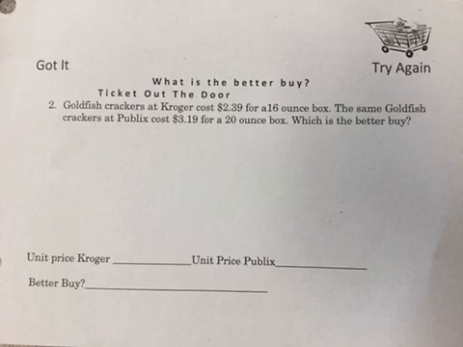So as I work out the problem on the next slide, you need to look at your work and find your mistake and try to correct it. So what I need to do is look at Kroger, and I have to set up a proportion. The first thing I'm going to do is make my numerator $2.39 because money goes on top. My denominator is going to be 16 ounces. That's my rate. Then my unit rate is going to have a denominator of 1 ounce, and I don't know how much that's going to cost. To find the unit rate, you divide the numerator and the denominator by the denominator.